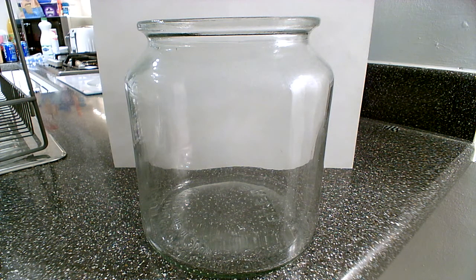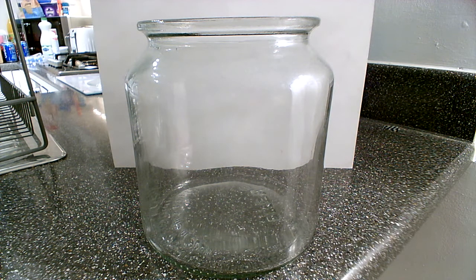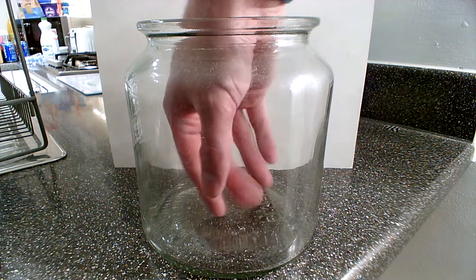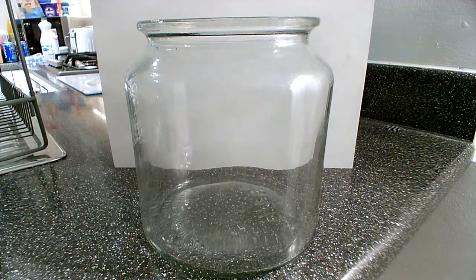So let's start off first of all. Look at our jar. Okay, our container is what? Yeah, you're right. It is empty, look. If I put my hand in there, there's nothing in there at all, no water, it is empty. Can you say empty? Good, well done. Okay, this is an empty container, okay?